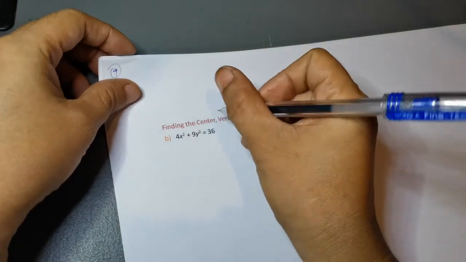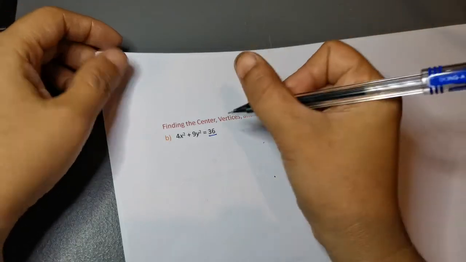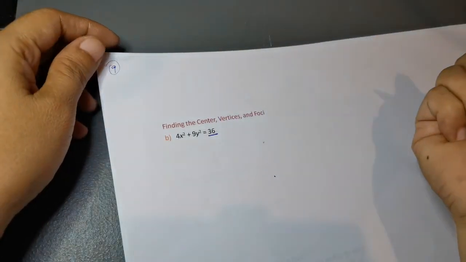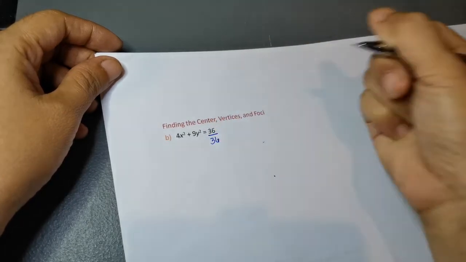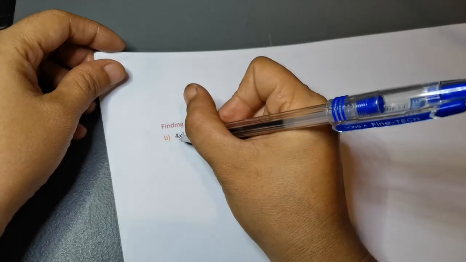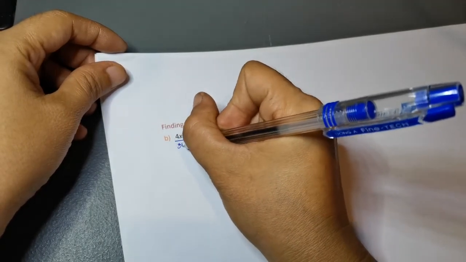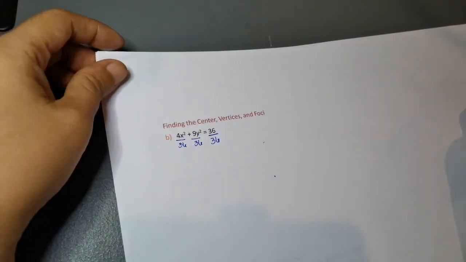Siyempre, ang gagawin natin, dapat gawin natin itong 1, hindi ba? So, para maging 1 siya, i-divide natin siya ng 36. At kapag dinivide natin ito ng 36, i-divide din natin ang mga ito ng 36.